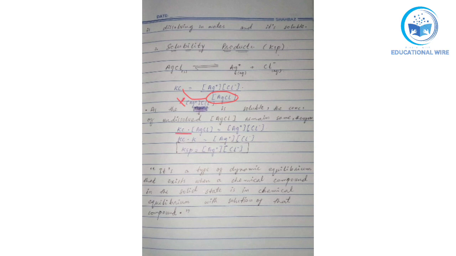So Kc multiplied by AgCl; AgCl is a constant, meaning it remains the same. So in place of that we will put K, and the others will remain in their position, that is Ag plus and Cl minus. Kc times K will make the solubility product, that is Ksp.